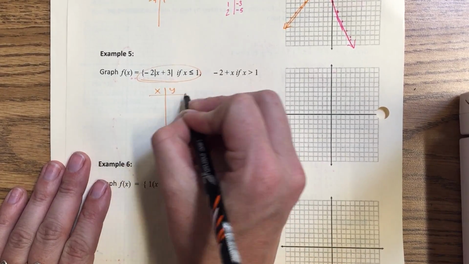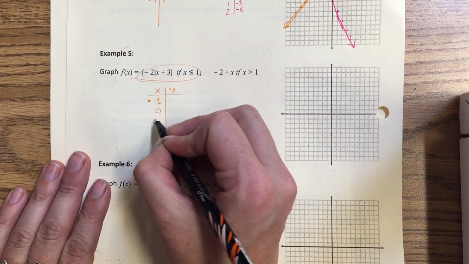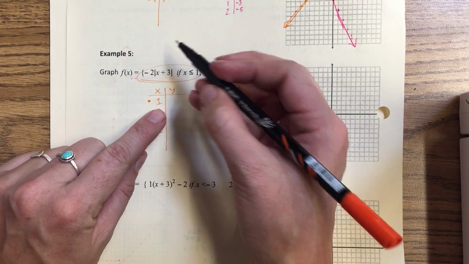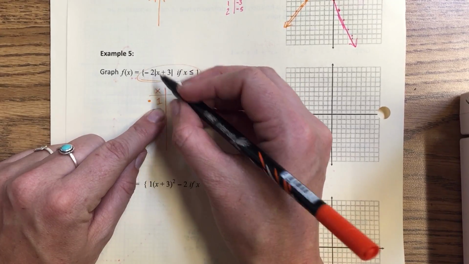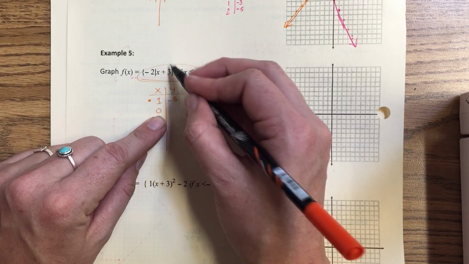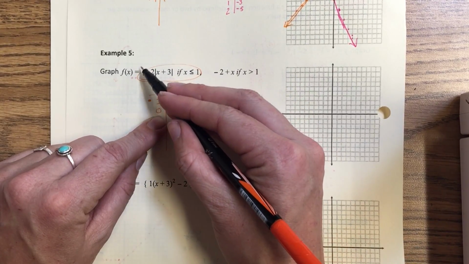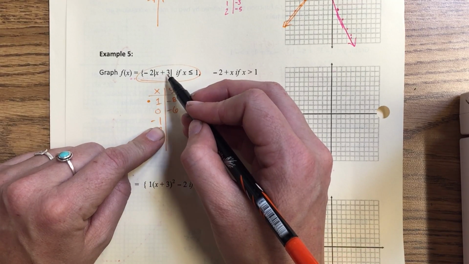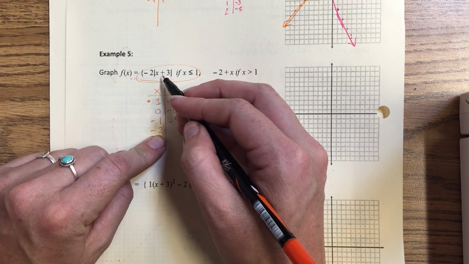X, Y. Put 1 to start with a closed dot. Left of that would be 0, -1, -2. I plug it in. 1 plus 3 is 4. Absolute value of 4 stays a 4. Times -2 is -8. 0 plus 3 is 3. 3 times -2 is -6. And they're staying negatives because the negative is outside absolute. It won't change. -1 plus 3 is 2. -2 plus 3 is 1.